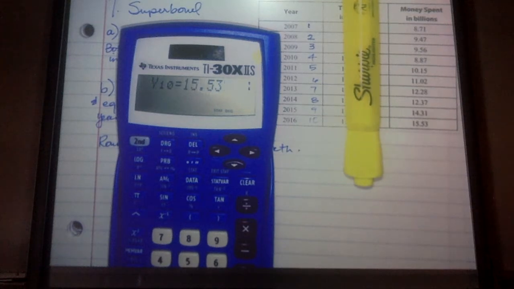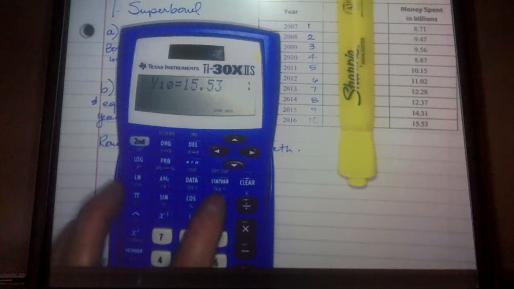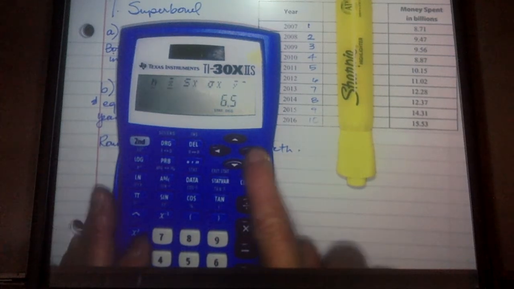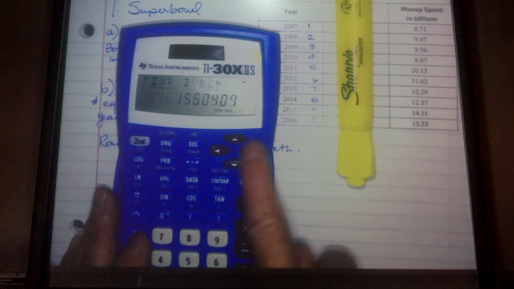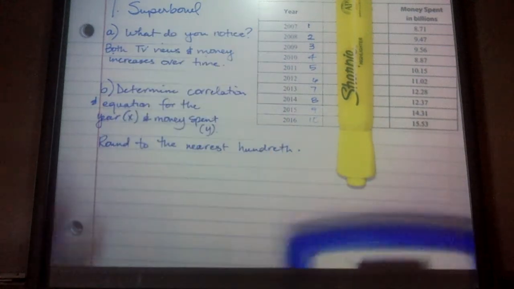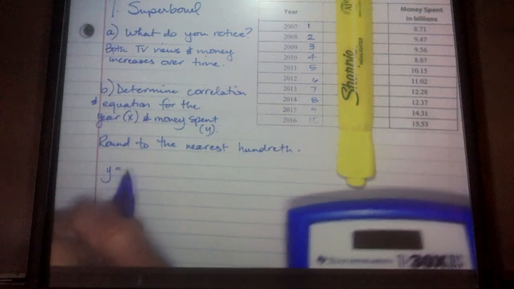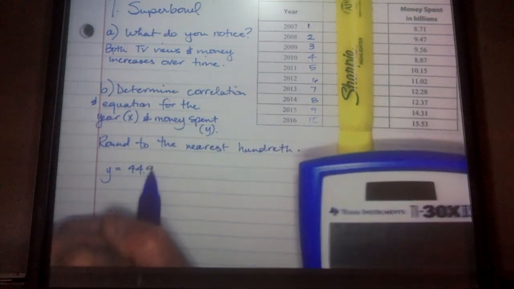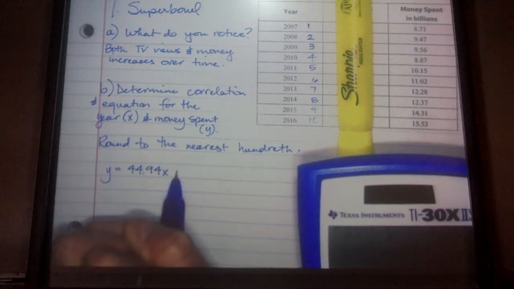All right, after you've entered your data though, super simple. Remember you hit stat variance. It's calculating it. Then I'm going to scan all the way over. There's my A, there's my slope. So it says 44.94, and I don't need to round it.